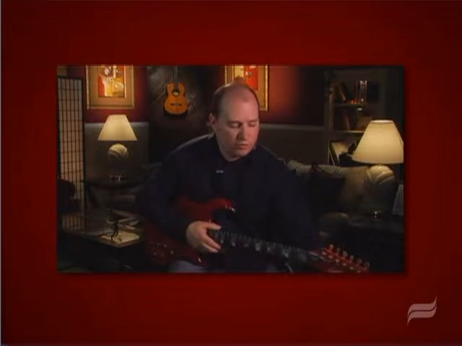Now we're going to talk about the harmonized major scale. This is a critical point for you to understand some musical theory. We've jumped off of intervals, we've learned our scales, now we're going to start getting into chords and how they relate to each other. Let's talk about the harmonized major scale.